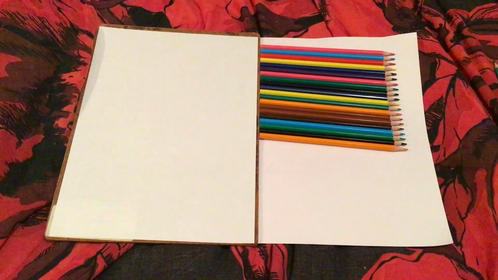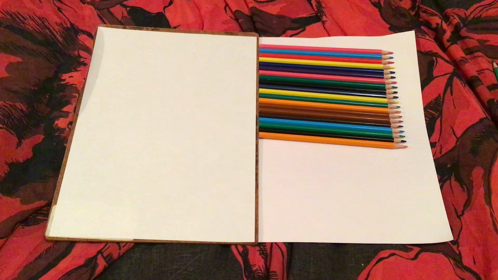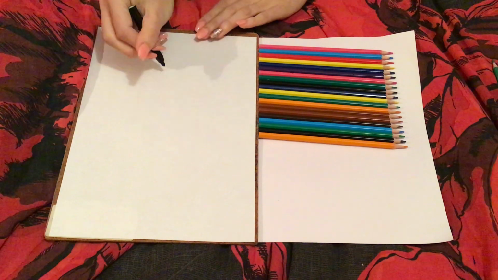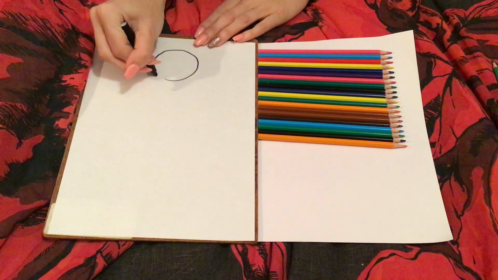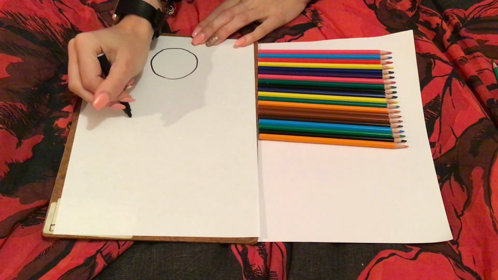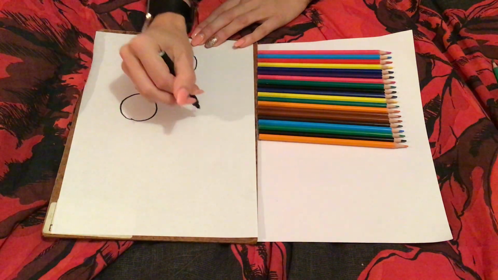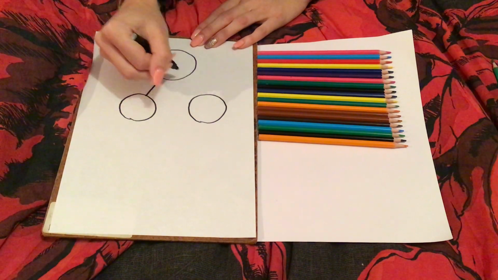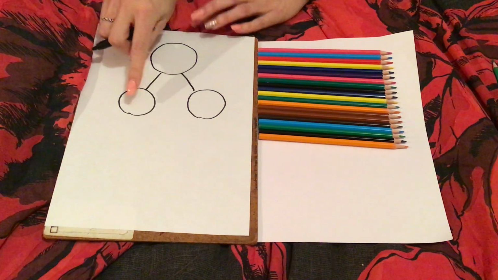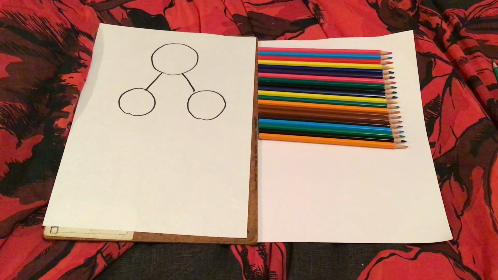Okay, so we have 20 pencils here. Now, my next thing I'm going to do, I am going to draw my part whole model. So I do a circle here, and then 2 circles coming off it, and 2 lines coming up. So your part whole model shows that these 2 parts here make the whole there.